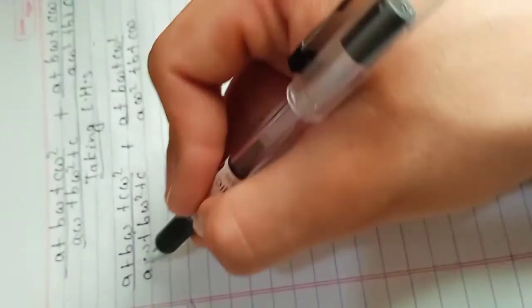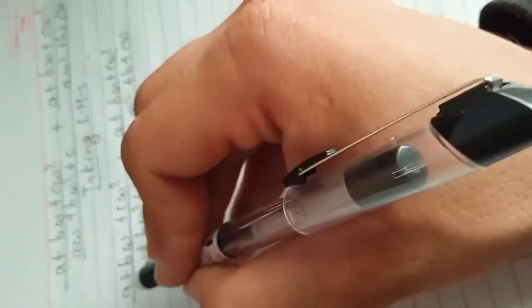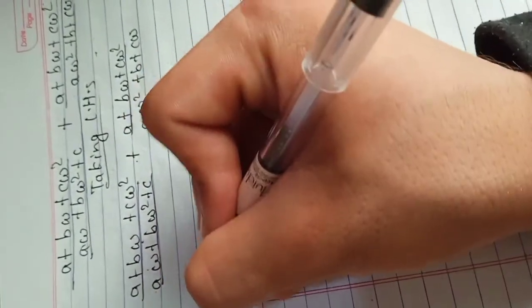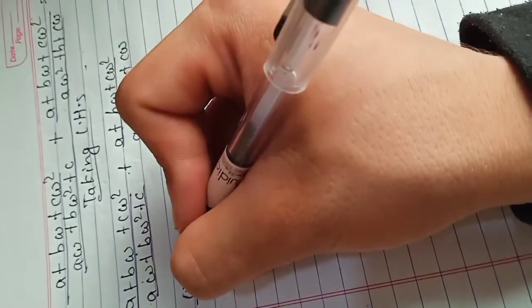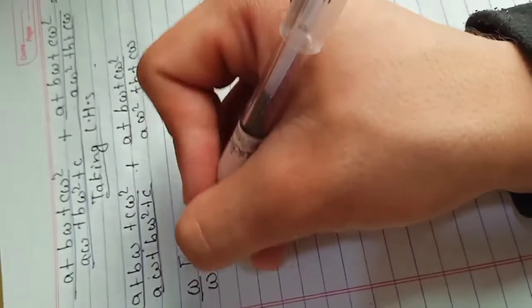Then what we have to do? We have to first of all know what is written here. This is a bit difficult question, but if we practice, it will be easy, not difficult. We have to divide and multiply both sides by omega.